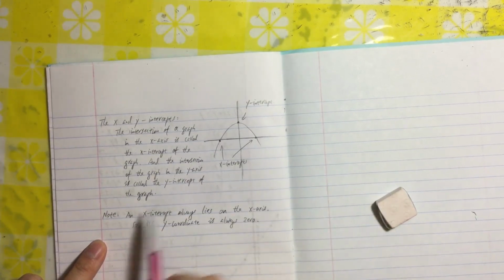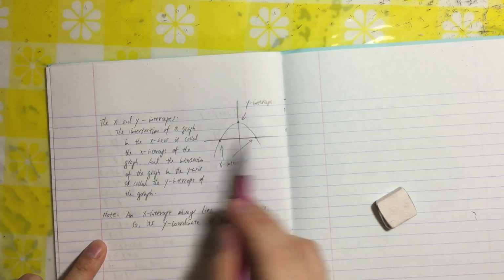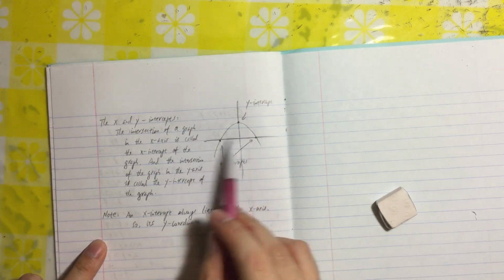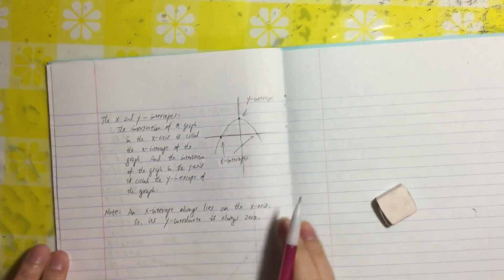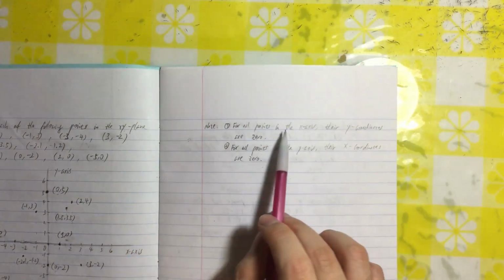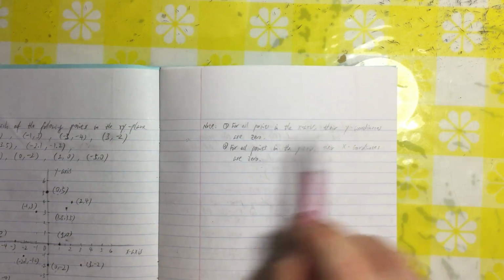Our x-intercept always lies on the x-axis, and we know that for all points that lie on the x-axis, its y-coordinate must be 0. That's what we learned in the beginning of the class. For all points that lie on the x-axis, its y-coordinate must be 0.